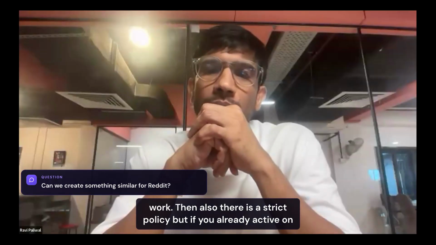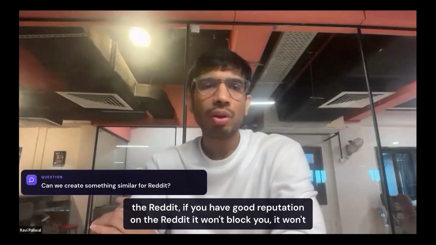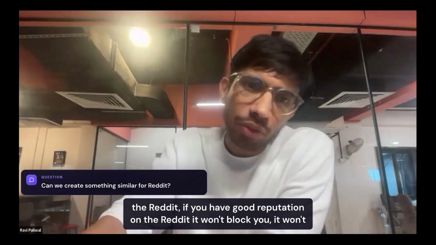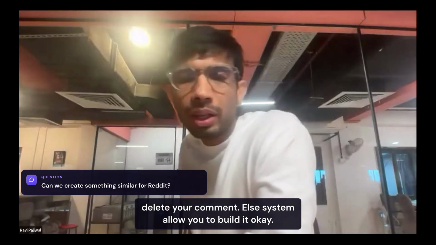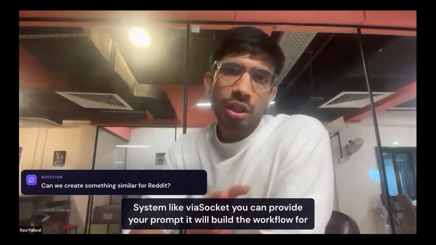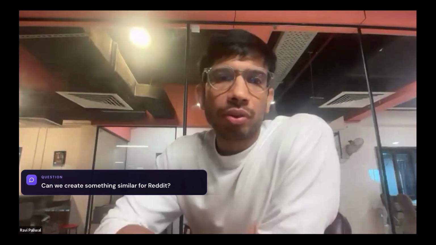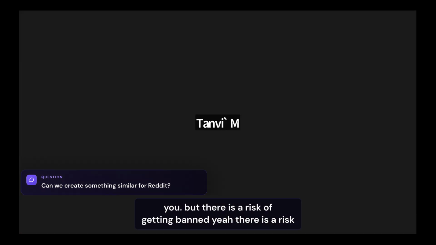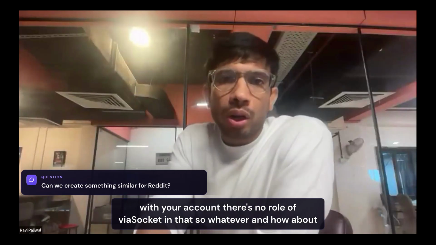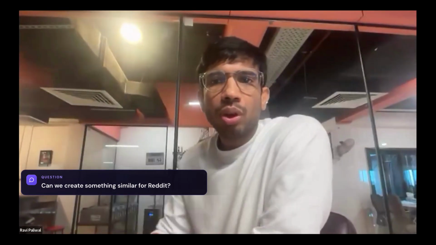There is also a strict policy, but if you are already active on Reddit and have a good reputation, it won't block you or delete your comment. Otherwise, the system allows you to build it. With viaSocket you can provide your prompt and it will build the workflow for you. But there is a risk of getting banned. Yeah, there is a risk with your account. There's no role of viaSocket in that. Whatever you want, viaSocket can build it.